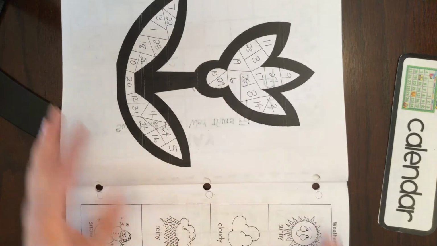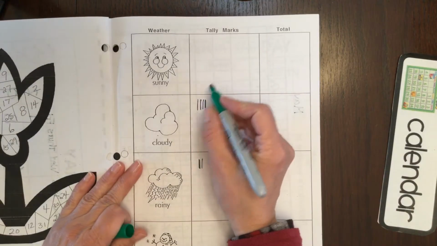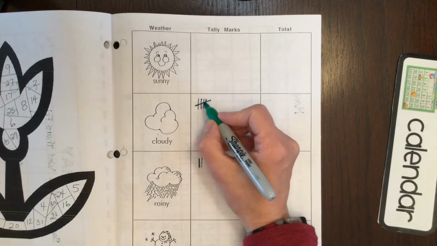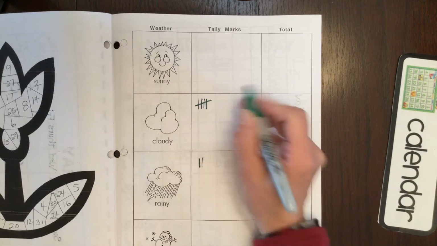Find number 12 on your tulip and color it in. Today is cloudy again with a little bit of sun, so I'm going to put it under cloudy. Cross it to make my 5. When I make my next group, I'm going to leave a space so that they're not attached, and I have a separate grouping of 5.